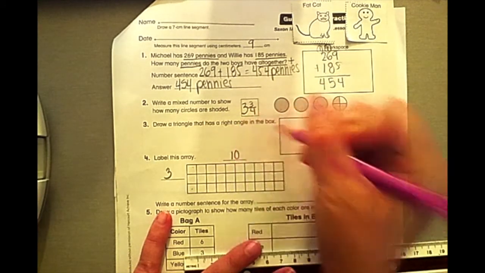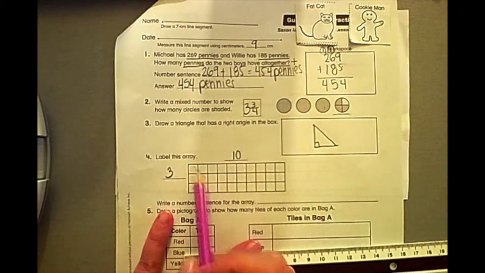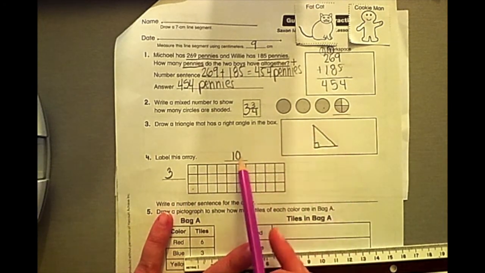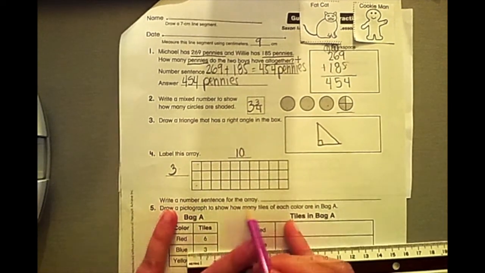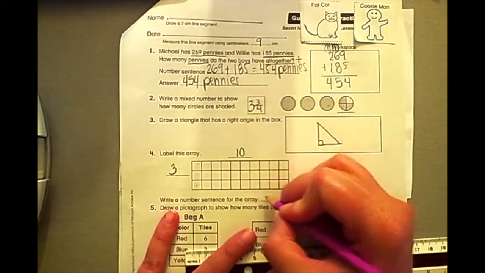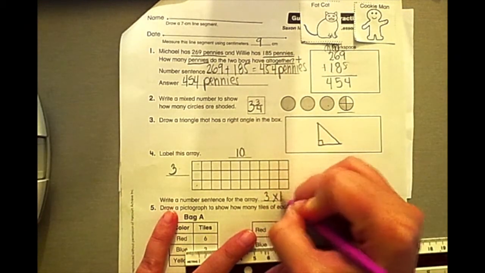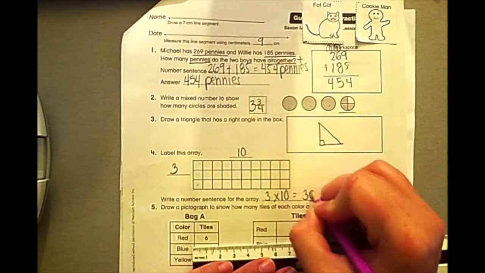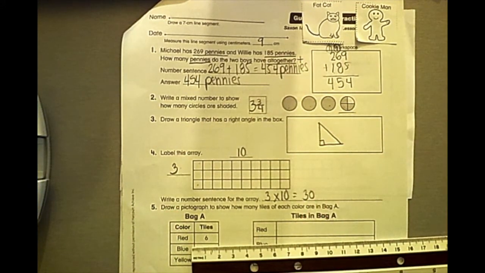Now, it is very important on your assessment that you do not forget this step. A lot of kids forget to put the numbers up here. They just go straight to the number sentence. Okay, 3 times 10. What is 3 times 10, everyone? You are correct. It is 30.